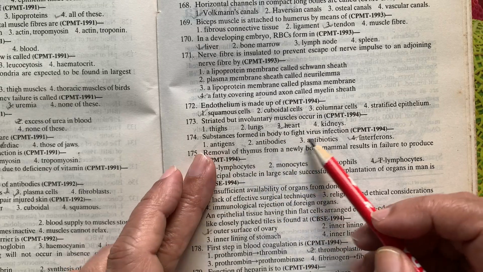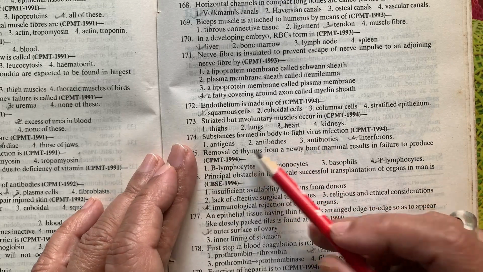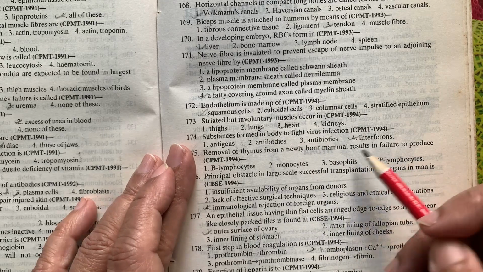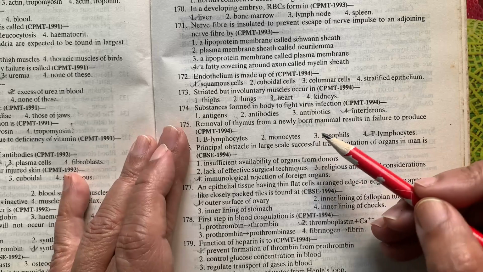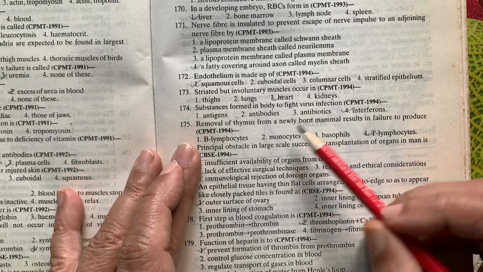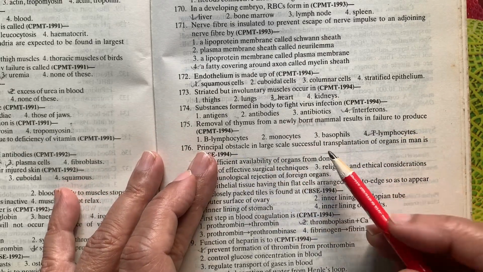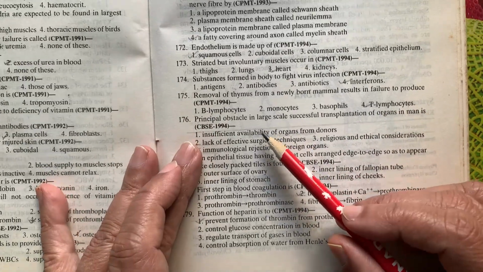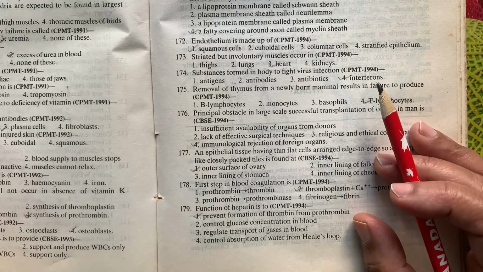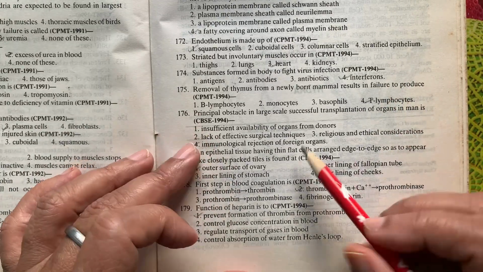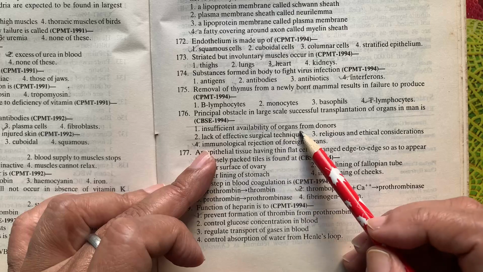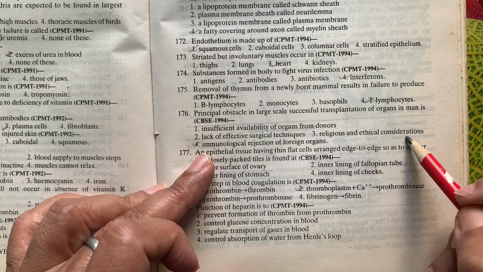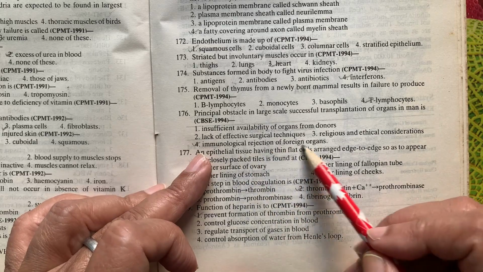Substances formed in body to fight virus infection are: antigens, antibodies, antibiotics, interferons. It is interferons. Removal of thymus from a newly born mammal results in failure to produce: lymphocytes, B lymphocytes, monocytes, basophils, T lymphocytes. It is T lymphocytes. Principal obstacle in large scale successful transplantation of organs in man is: insufficient availability of organs from donors, lack of effective surgical techniques, religious and ethical consideration, immunological rejection of foreign organ.